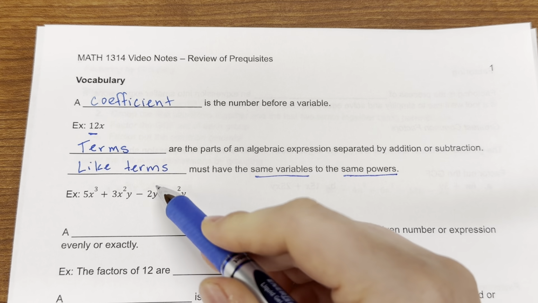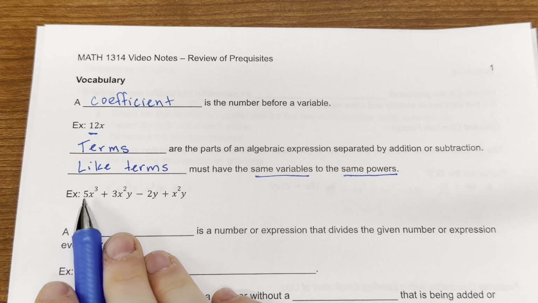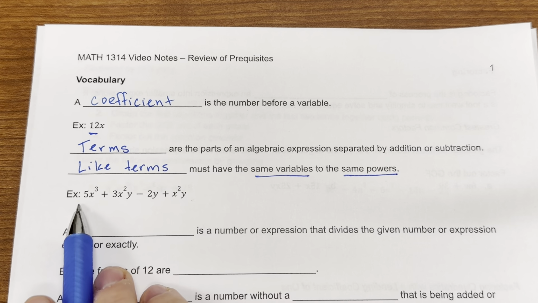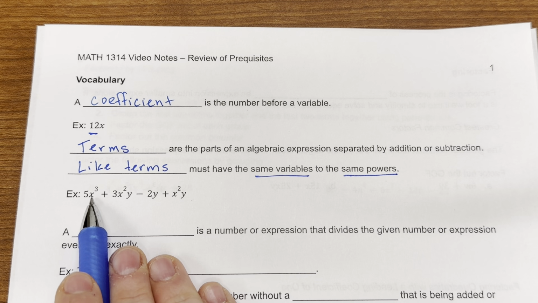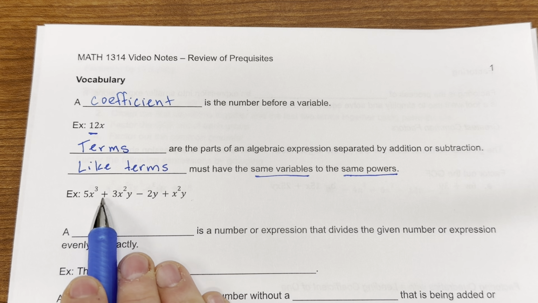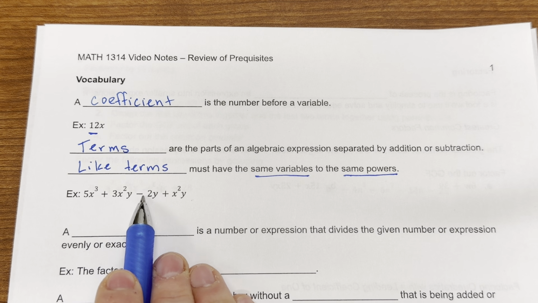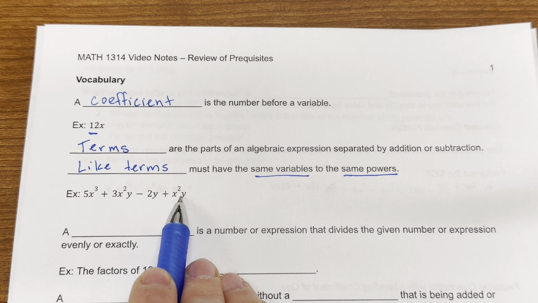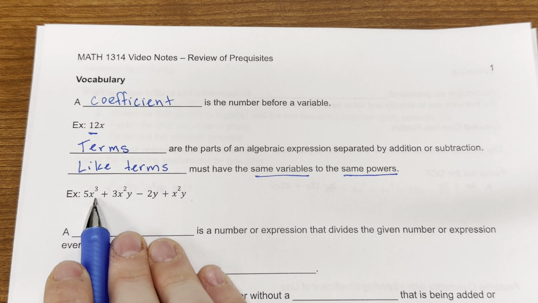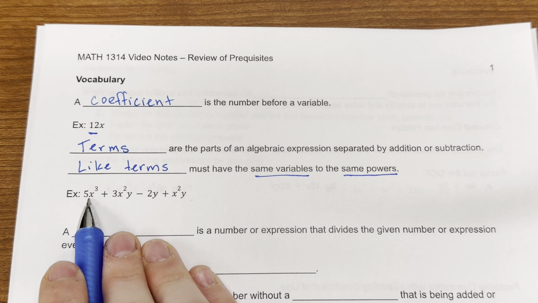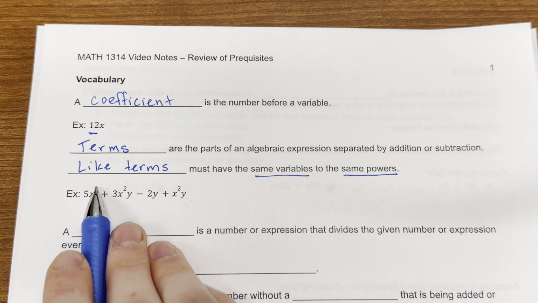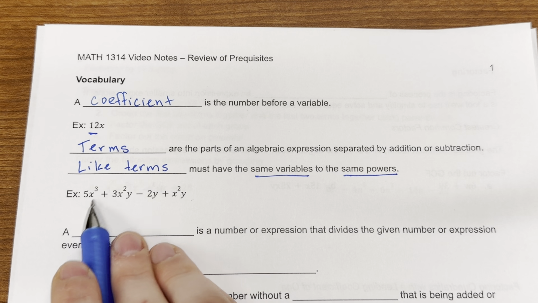I've heard this before called the same last name. Whatever we've got going on, the number here, our coefficient, doesn't really matter, but the variables and their exponents do. So if we're looking at 5x cubed plus 3x squared times y minus 2y plus x squared times y, for the term 5x cubed, we don't have any other terms with x cubed. So this is a term, but there are no like terms with it.